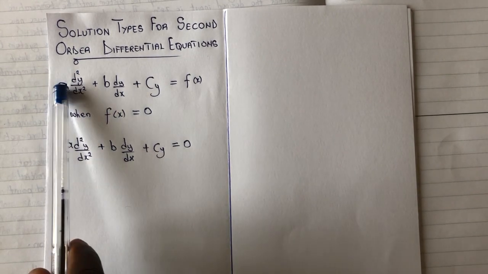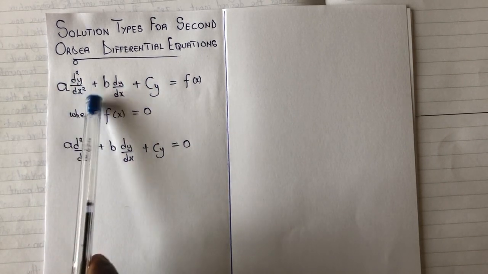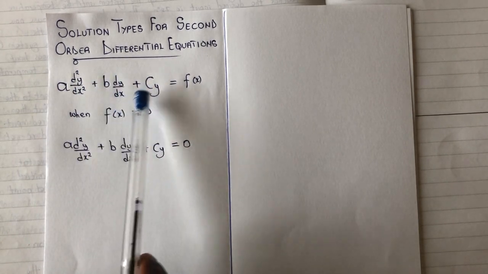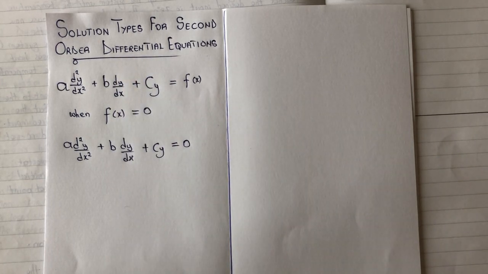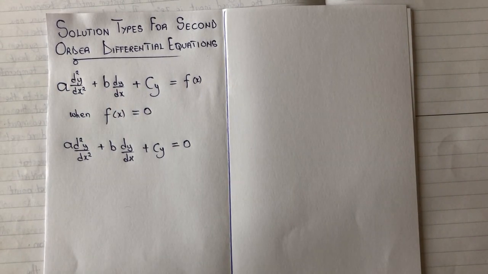Then the derivative part of this side, a d squared y plus b dy/dx plus cy, will be used to generate the complementary function. So the general solution for this second order differential equation will be y equals complementary function plus particular integral function.